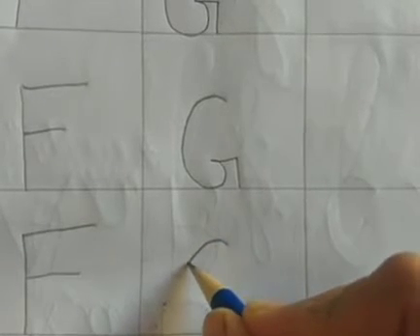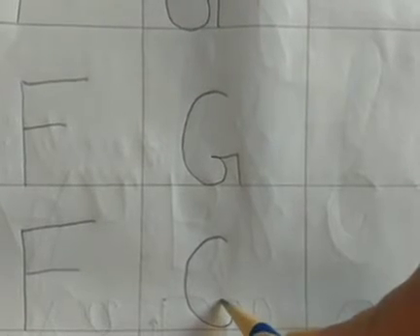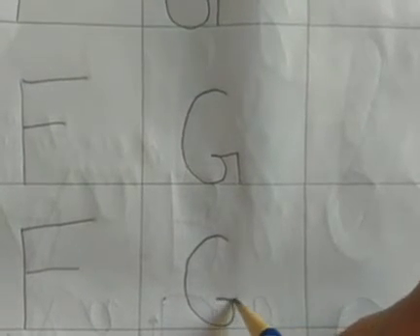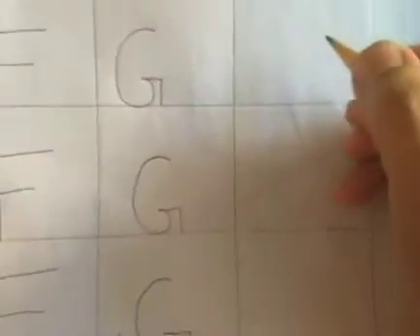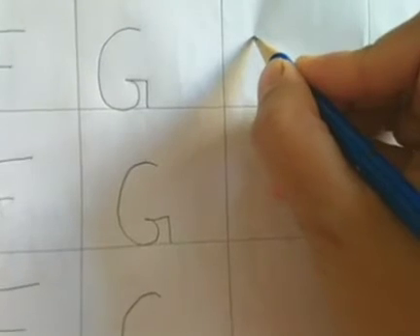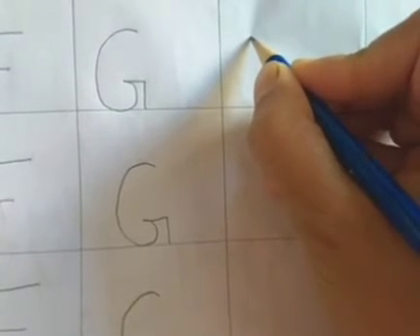Let's try once again. So we make a curve. It's like a big C, letter C. Take it a little inside, make a small sleeping line and a standing line touching the line. That's our letter G, capital G. The next letter is H. The sound of the letter is H.